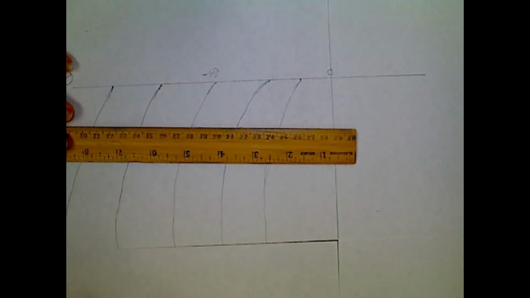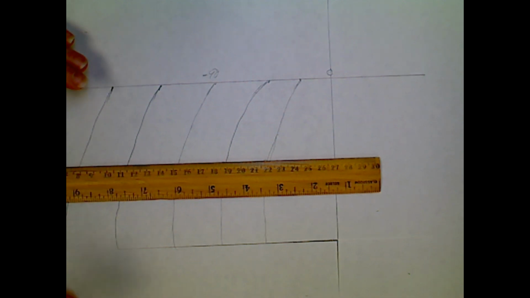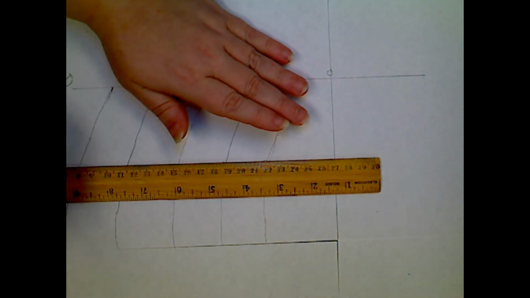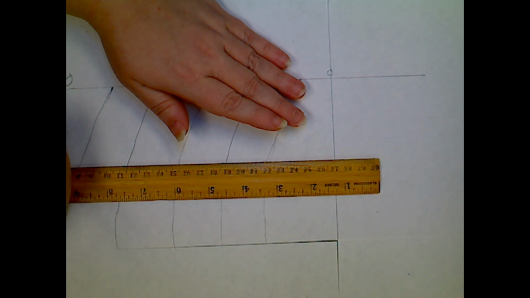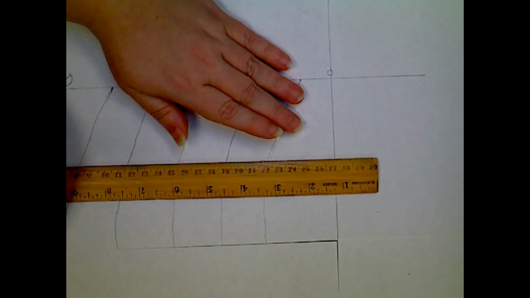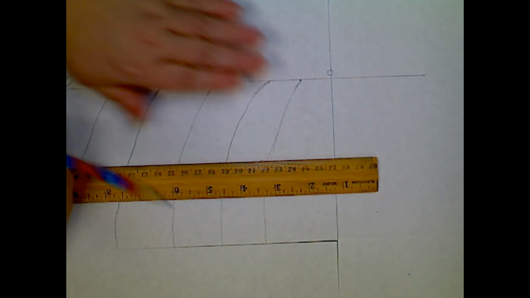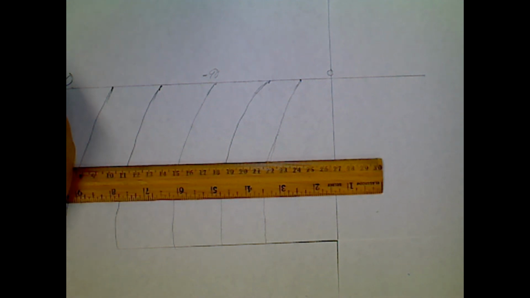You're going to do both sides. You're going to do top and bottom. So you have a 0, a 30, a 60, and then this is 90 up here. So this is 90 north.